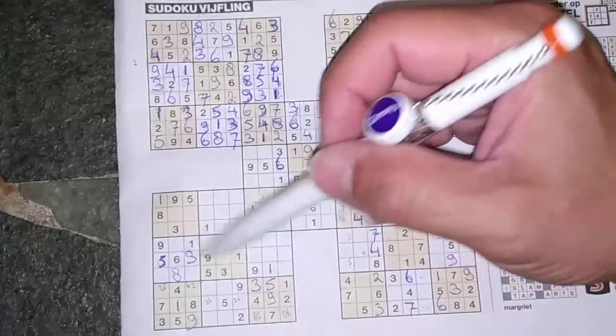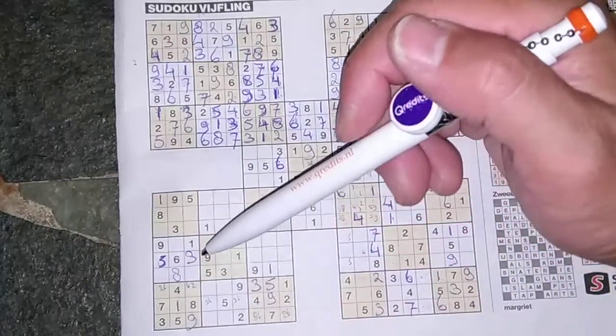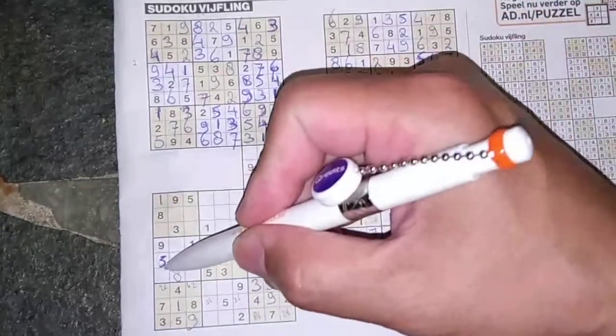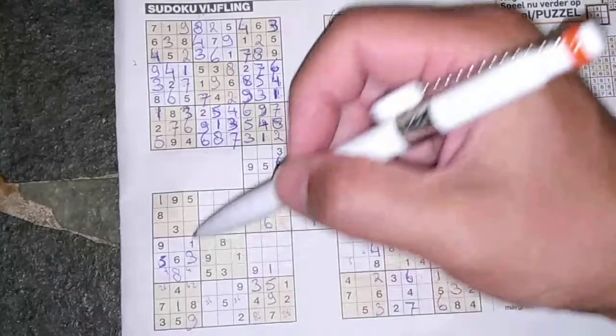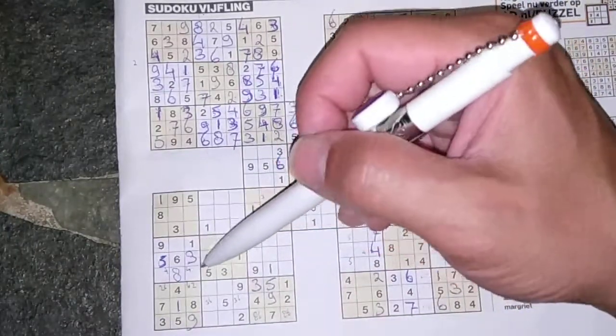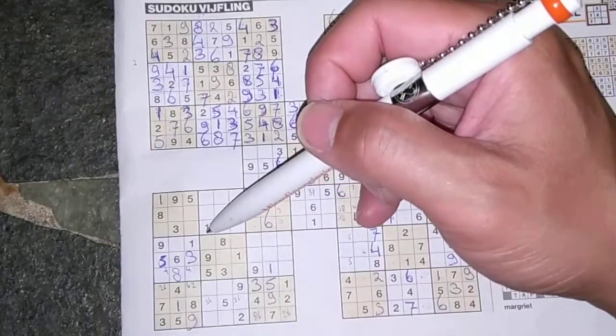3 missing numbers here. The 4 is missing. We have a 4 here, so no 4 there. 4 should be here. 5, 6. The 2 is missing. And the 7 is missing.